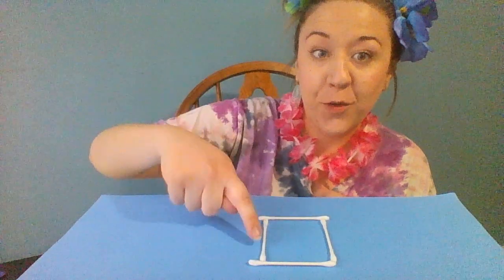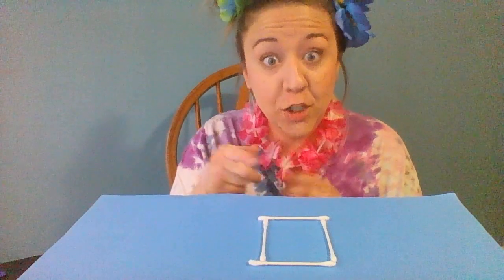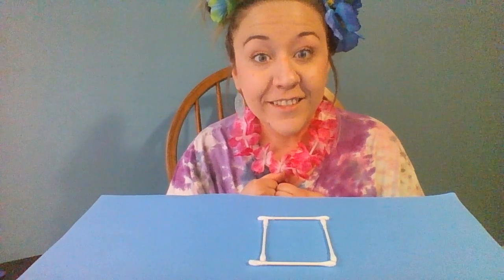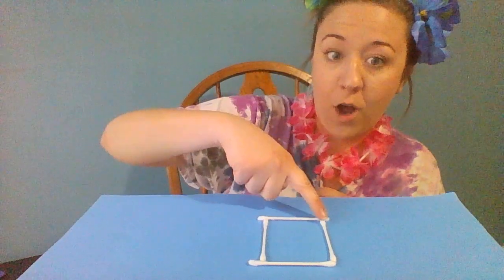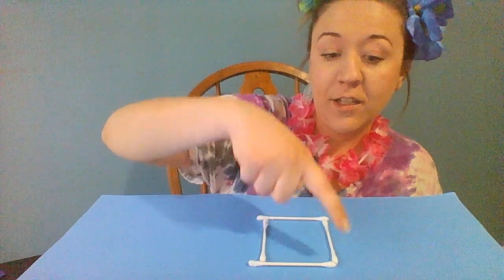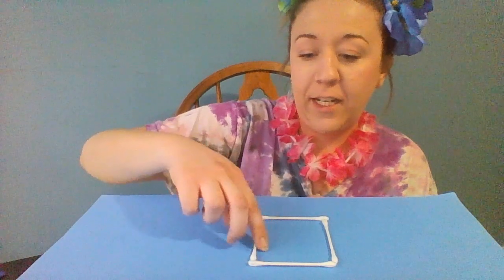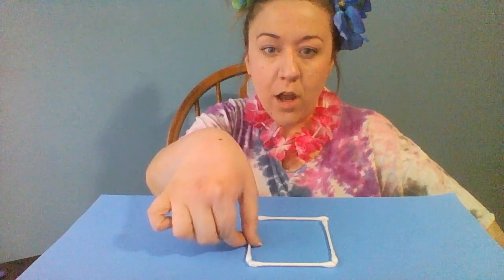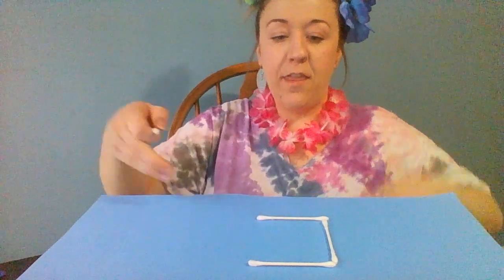Let's count them again. 1, 2, 3, 4. And how many corners or vertices does Sammy have? Can you count them for me first? Great. Now we'll count them again together. 1, remember the corners or vertices are the points. 1, 2, 3, 4. We made a square.